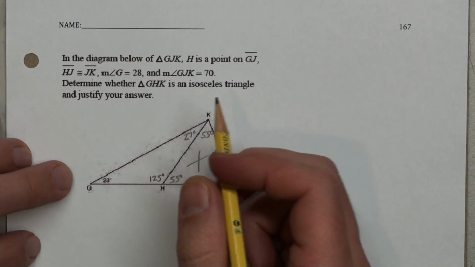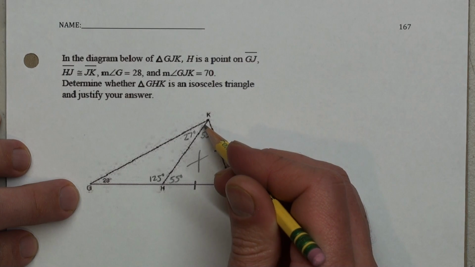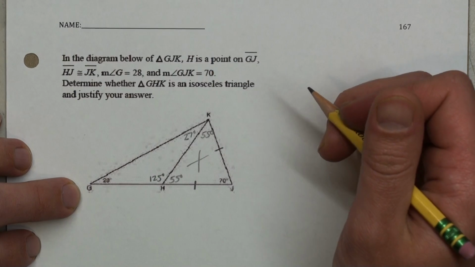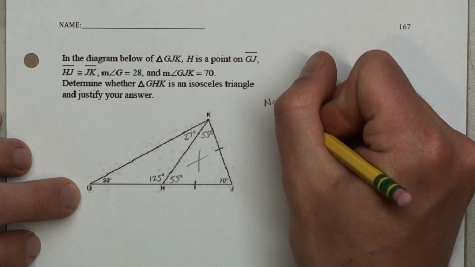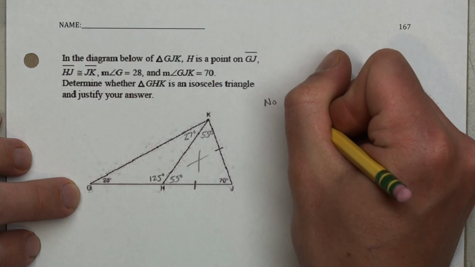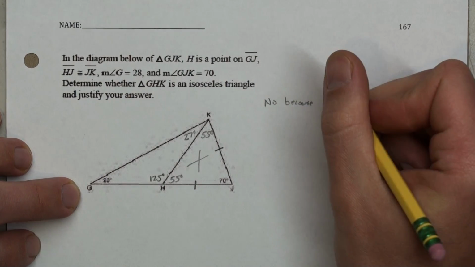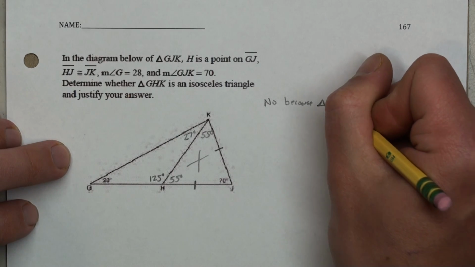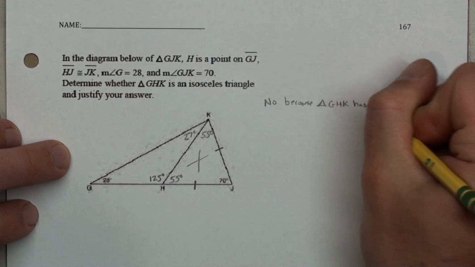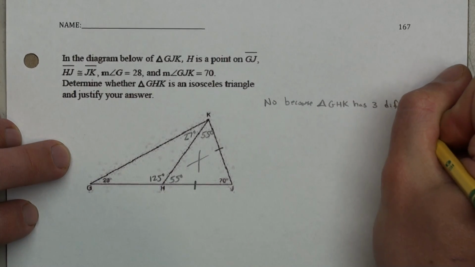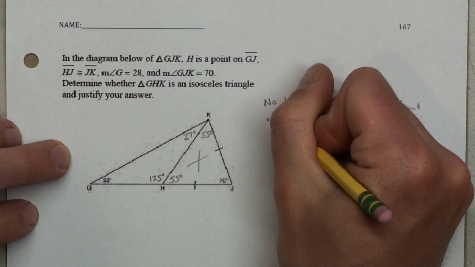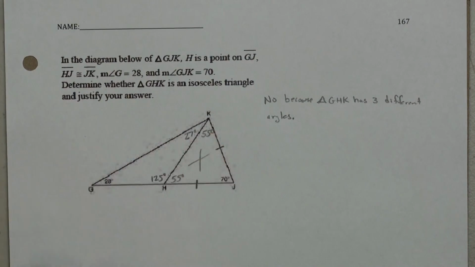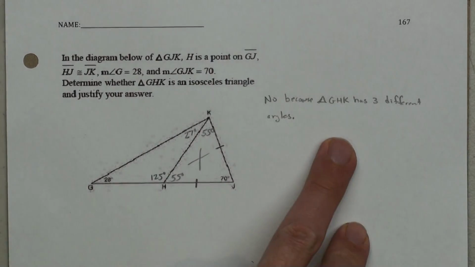Determine whether GHK is an isosceles triangle and justify your answer. No. Because triangle GHK has 3 different angles. Okay? And I showed all the angles here, so that's it. An isosceles triangle has to have 2 of the same angle.